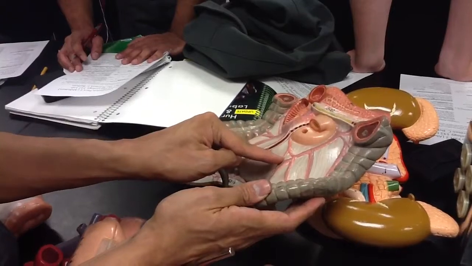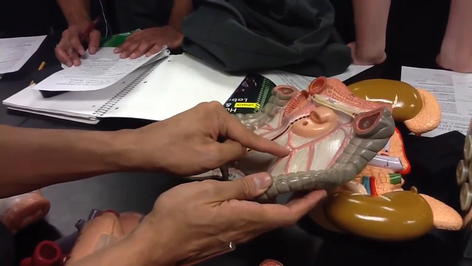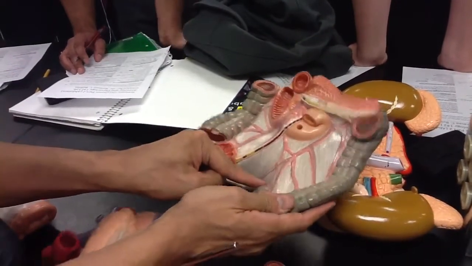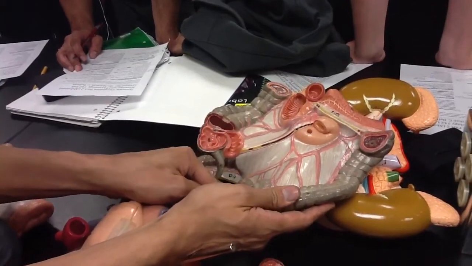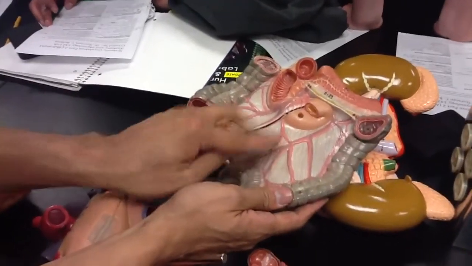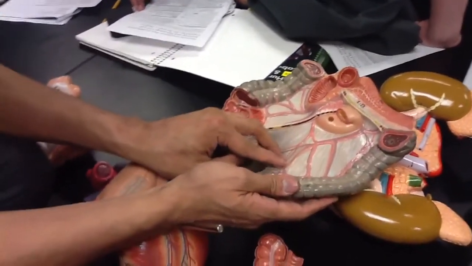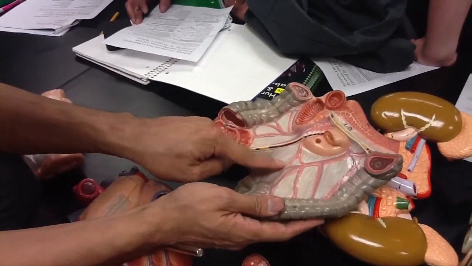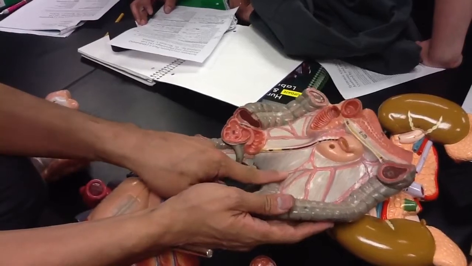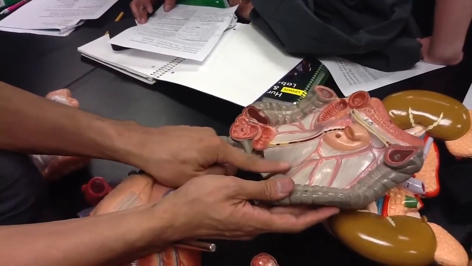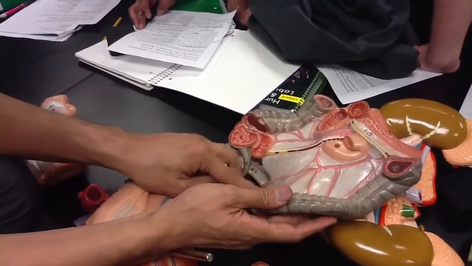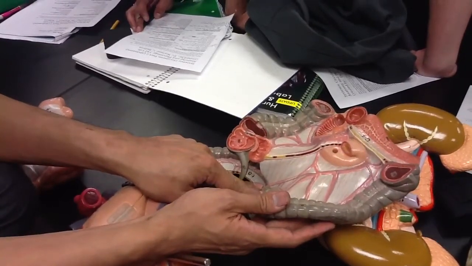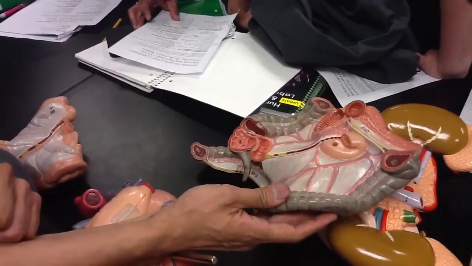This branch right here, coming all the way here and coming here, is going to the S part of my colon. This is the sigmoid arteries and veins right here in this little cul-de-sac. And then this branch right here and here is going to my rectum. This is my superior rectal arteries and veins. That's the large intestine.